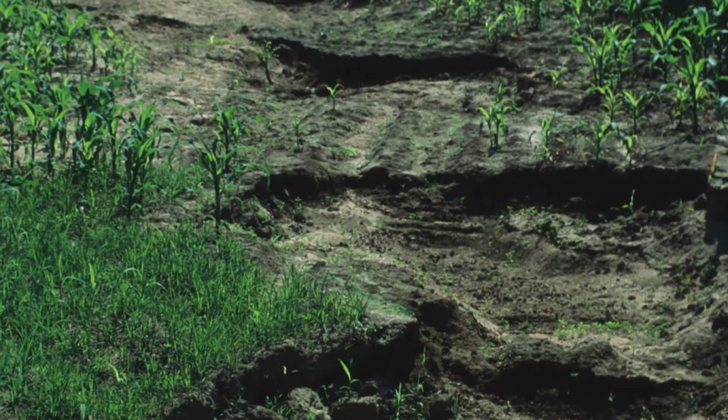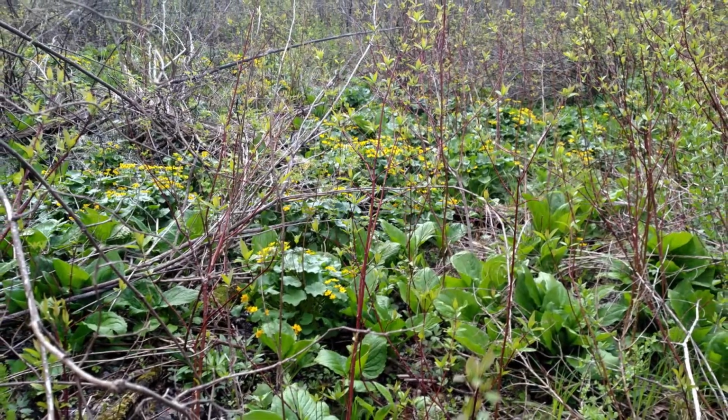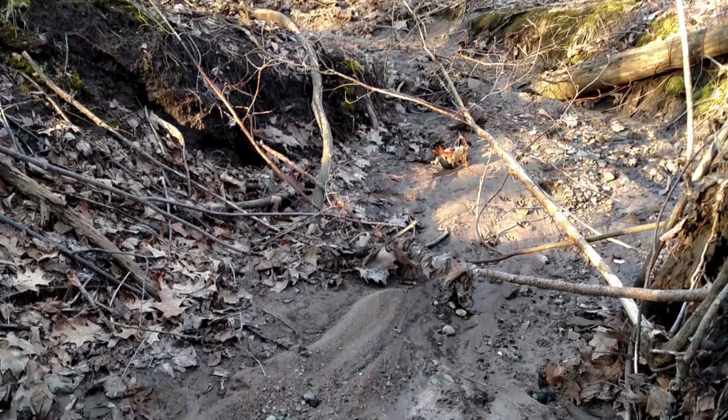Now we know where sediment comes from, but why is it a problem? Soil is a natural part of our environment, but it can disrupt the natural systems when too much of it enters our waterways. One way excess sediment impacts lakes and streams is by increasing turbidity.